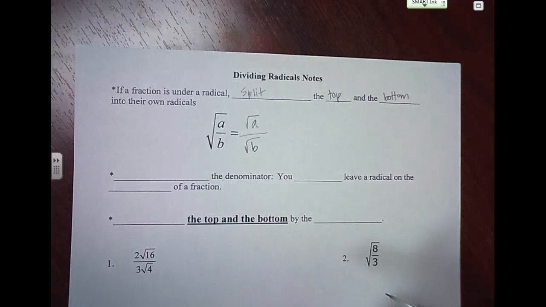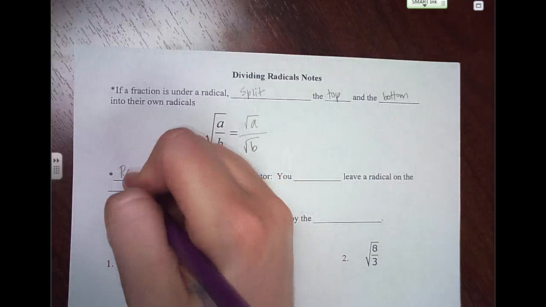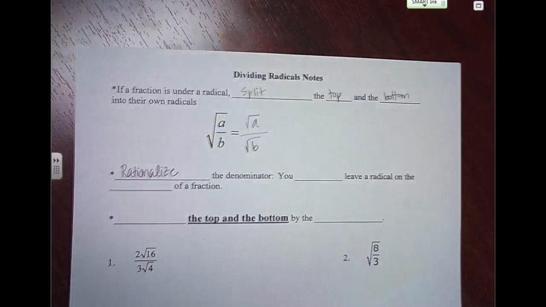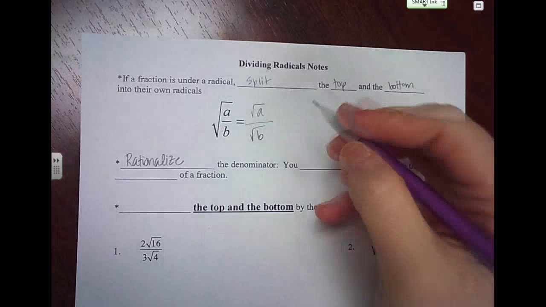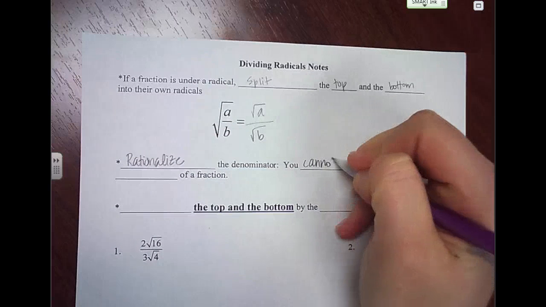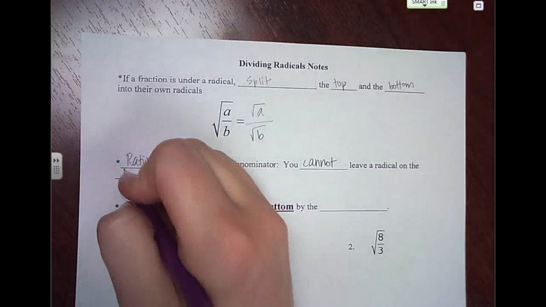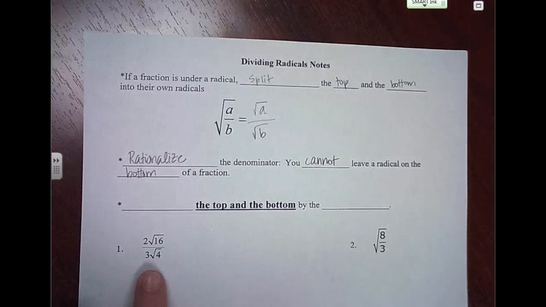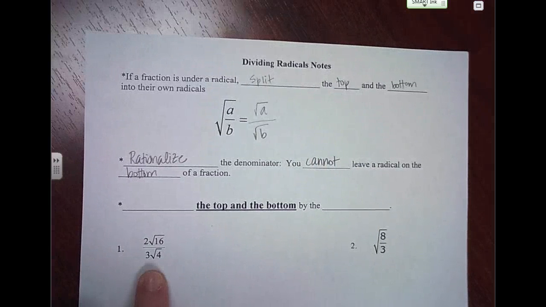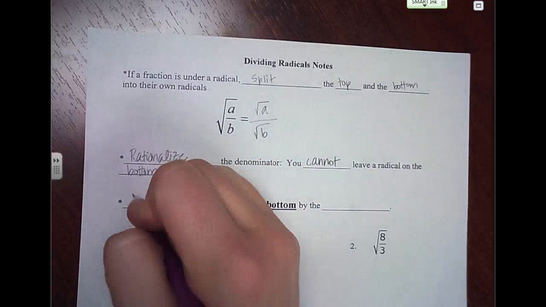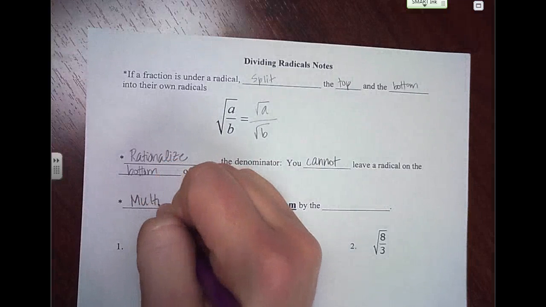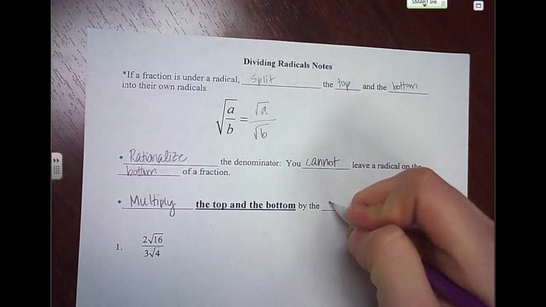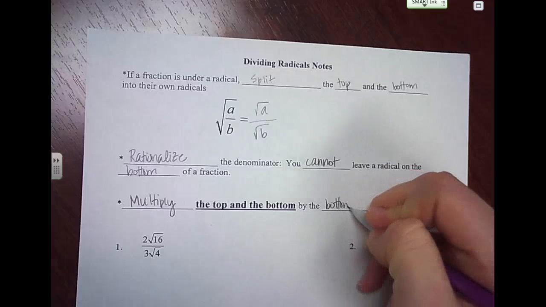Okay, so when we do division, we always want to make sure we rationalize the denominator. And what that means is that you cannot leave a radical on the bottom of a fraction. So when you look at something like number 1 and you see, oh, there's a radical there, you should never have a radical in your answer. So the way we fix that is we multiply the top and the bottom by the bottom radical.